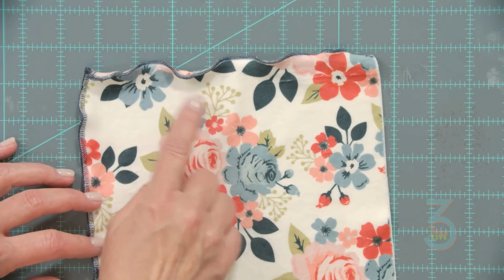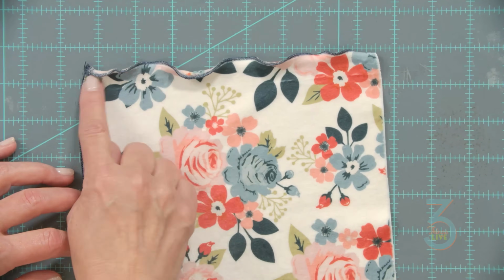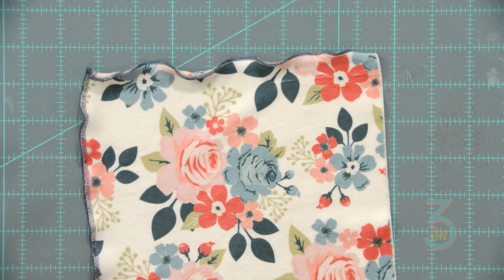This is also another example of the rolled edge. I just love how dainty it is. It's very pretty and makes it so fun. I just set up my machine the way it tells you to set it up for a 3-thread rolled hem.